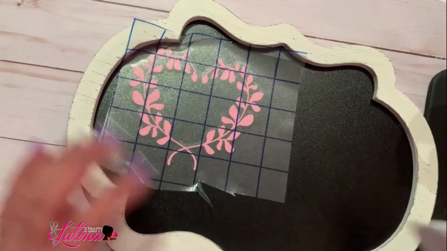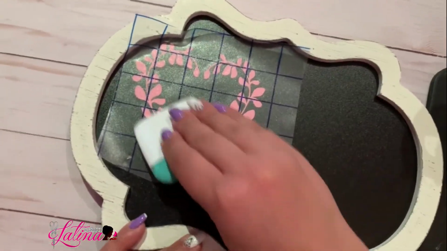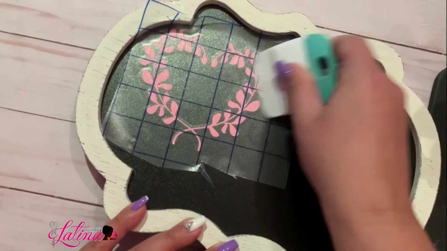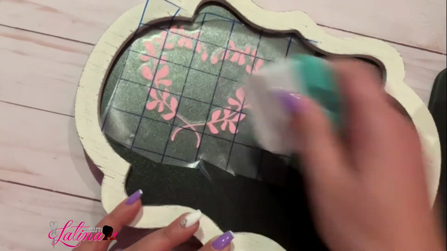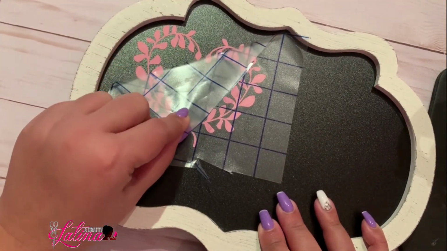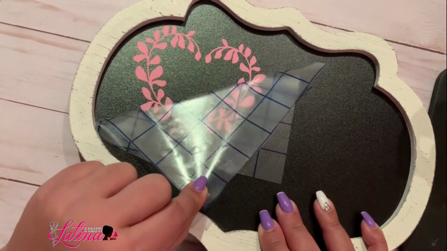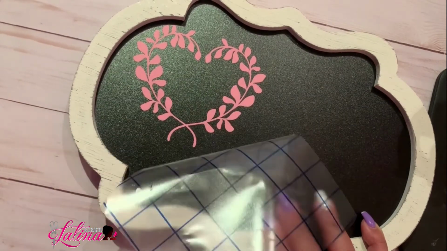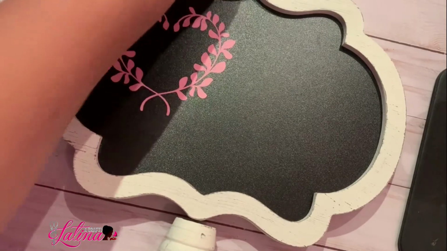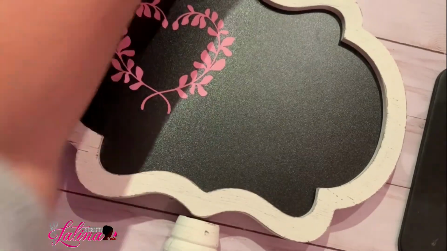And on this surface, I think it'll adhere pretty well, but you just always want to make sure you give it a good pass with your tool so it can stick on, and then just slowly start lifting one corner. And as you can see on this, it looks really nice.